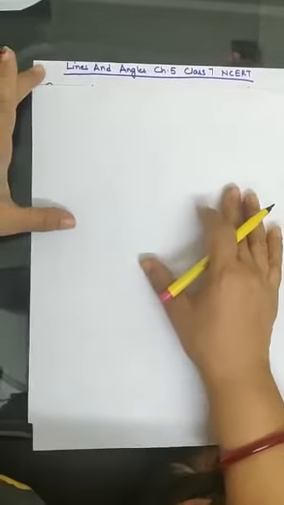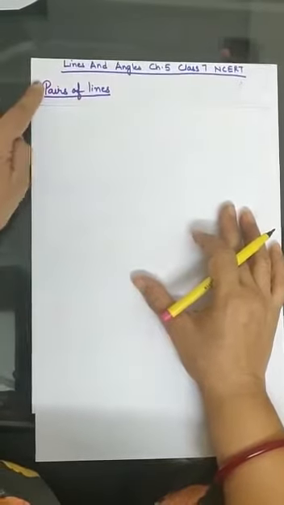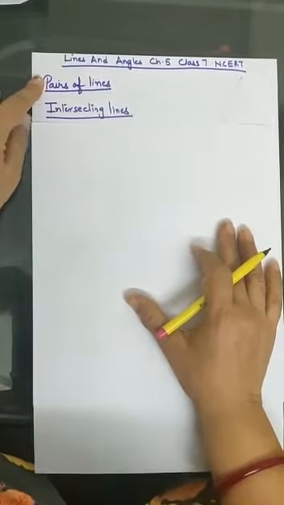Welcome children. Today we shall start with the pairs of lines. In pairs of lines, first we'll take up intersecting lines.